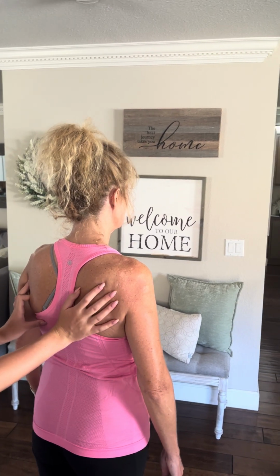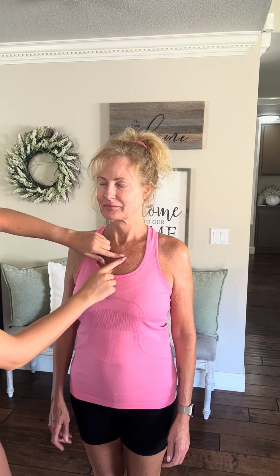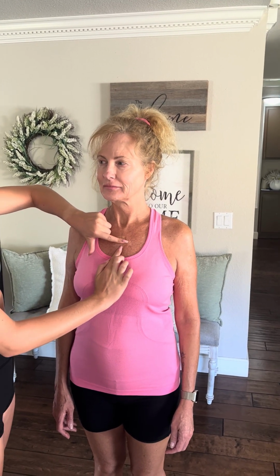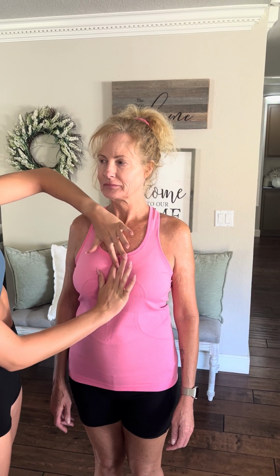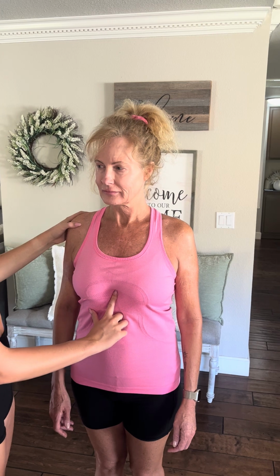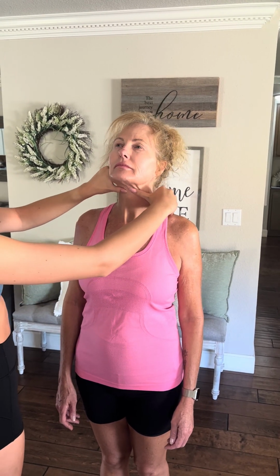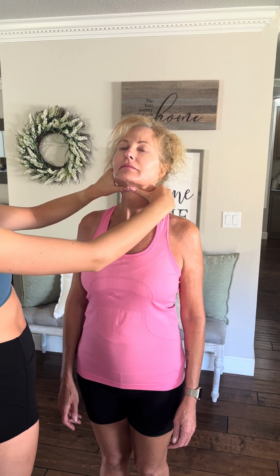Then, as I turn my subject around, you can start off here for the sternum, finding the manubrium and working your way downwards. The manubrium turns into the body. Then at the bottom of your sternum is the xiphoid process. Moving further up the body, underneath the chin, we have the hyoid bone.